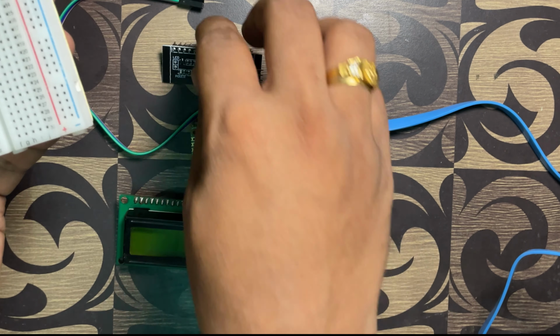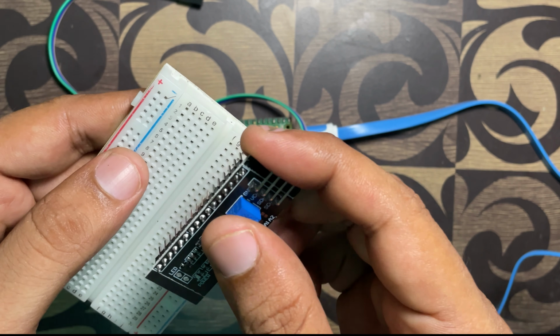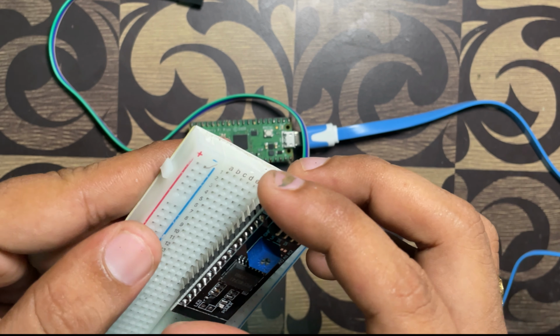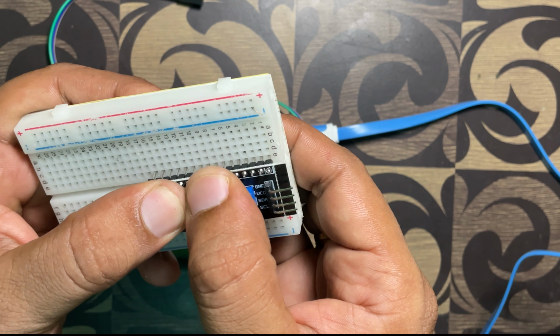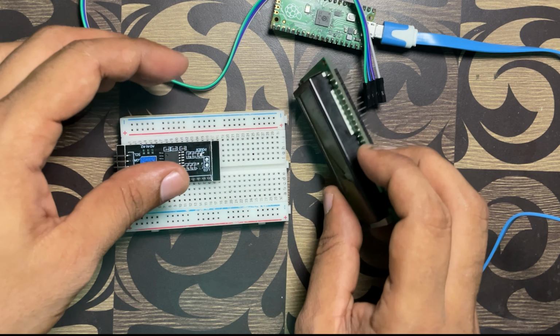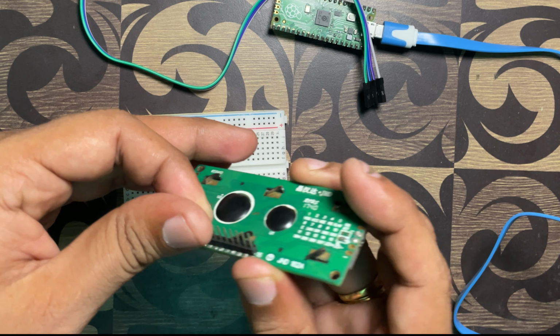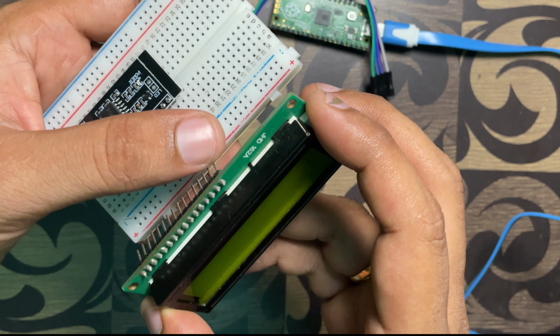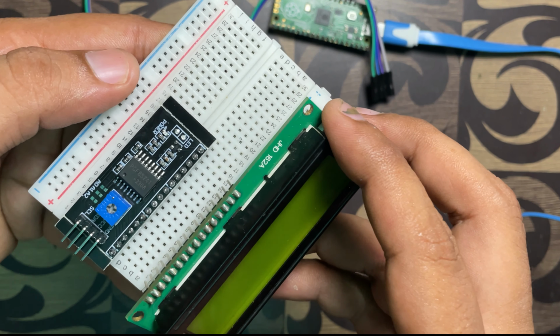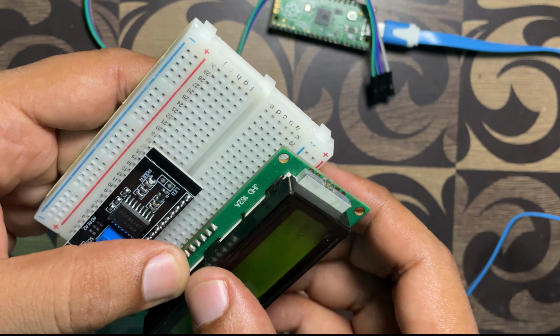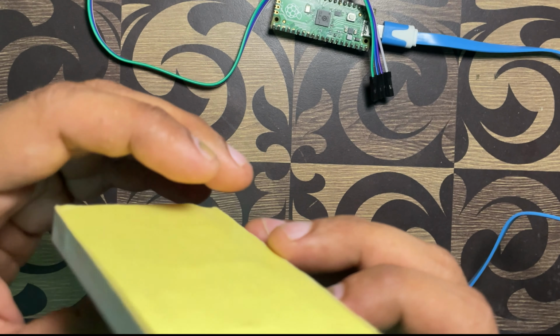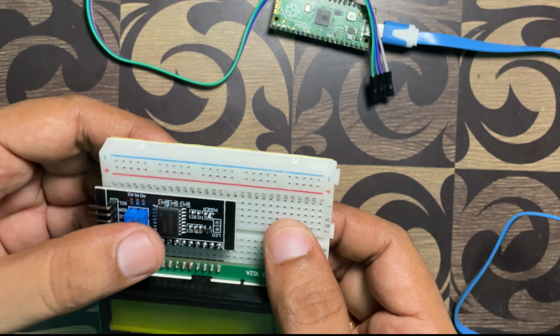Take out a breadboard and connect the I2C module to any one end of the breadboard. Make sure it is connected on any one side. Yeah, like this one. Now we are good to go. Next, take out the LCD module and connect the D0 pin to the D0 pin of the I2C module, like this one.